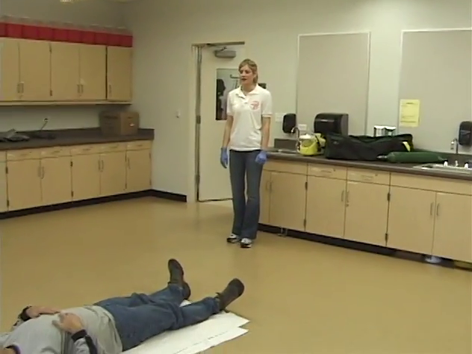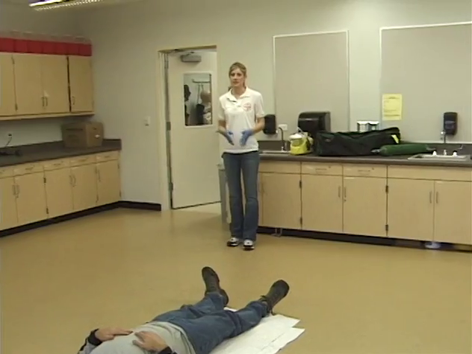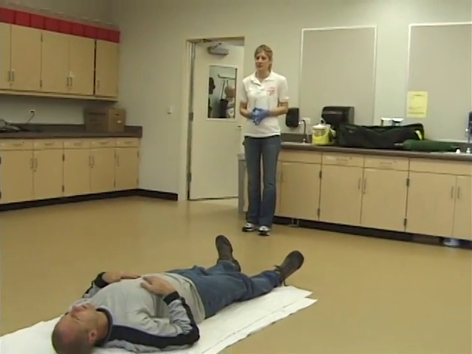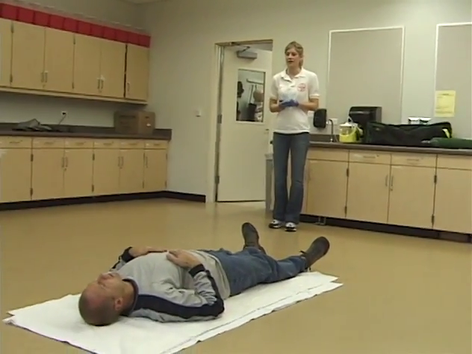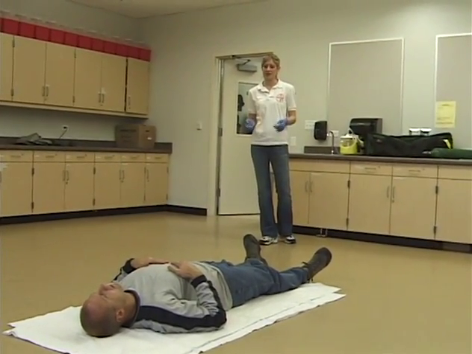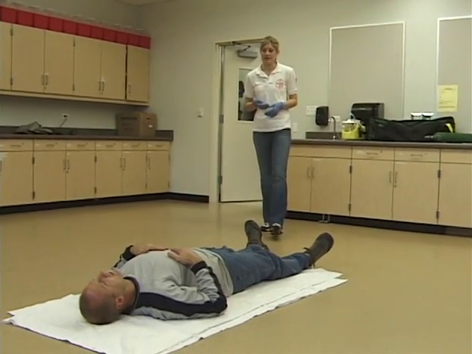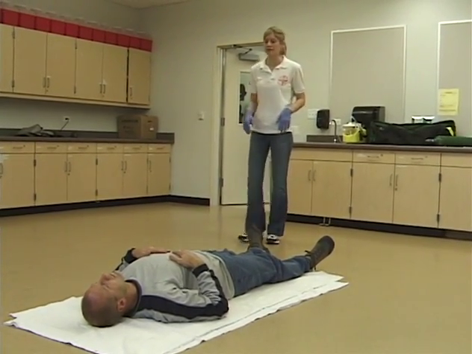Patient assessment. You're going to survey the scene for safety. You're going to look for any mechanisms that can impede your patient assessment at this point. You make sure that you have your BSI on. As you approach the scene, you're looking for mechanism of injury. This patient here is laying on the street, and I see a bicycle placed nearby him. And you're also going to assess for a number of victims, which I only see one in this case.